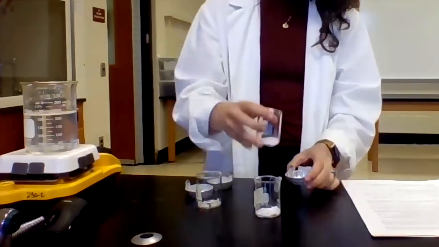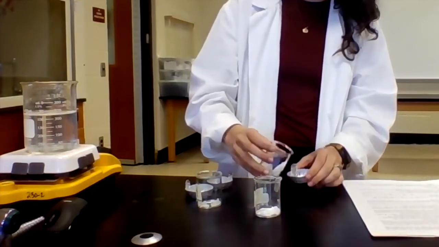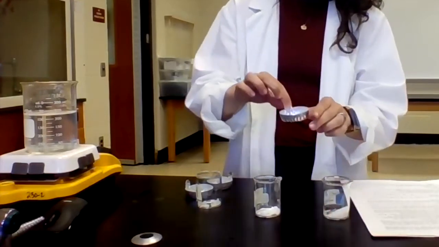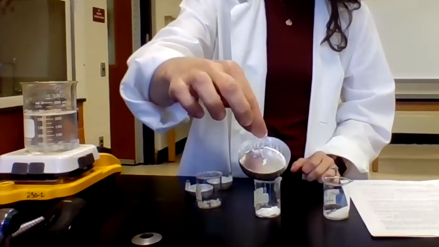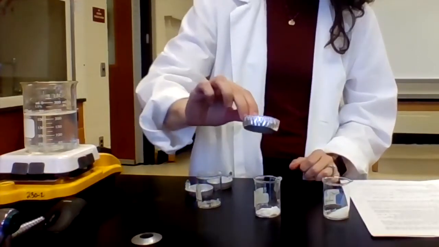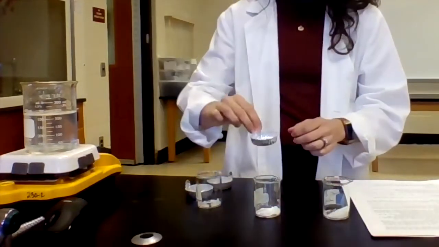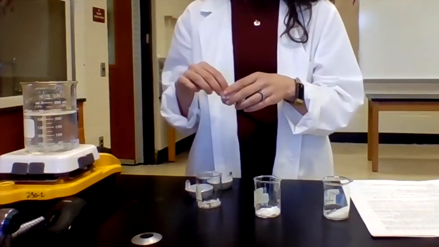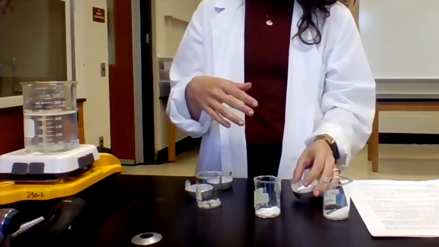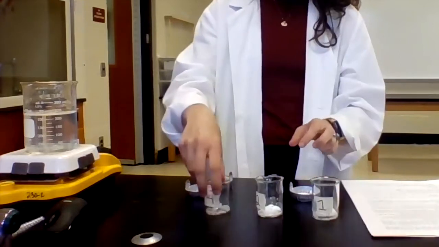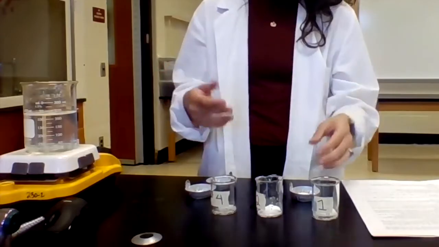So what I'm going to do is transfer just a little bit. I don't need a lot. This is sometimes what we call a pea-sized amount. You can see, it kind of fell. Hold on. You can see there, just a little bit. And I'm just going to hold it over the hot water bath for a couple of minutes and then see if it melts. I'm going to do this with solid 1, solid 2, and solid 4, and then we can see how it looks.